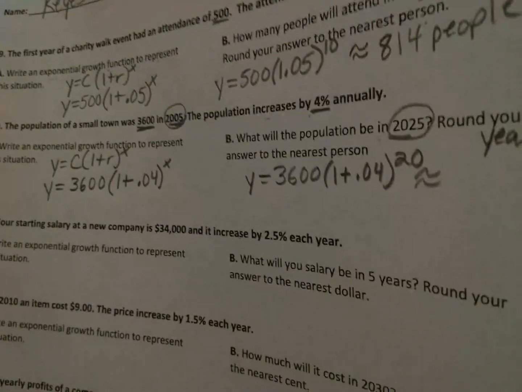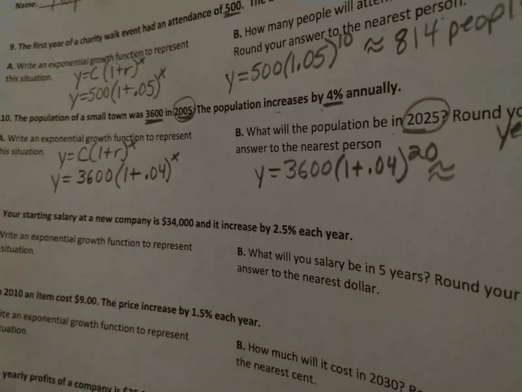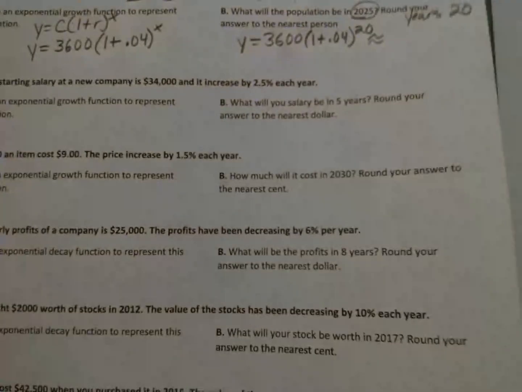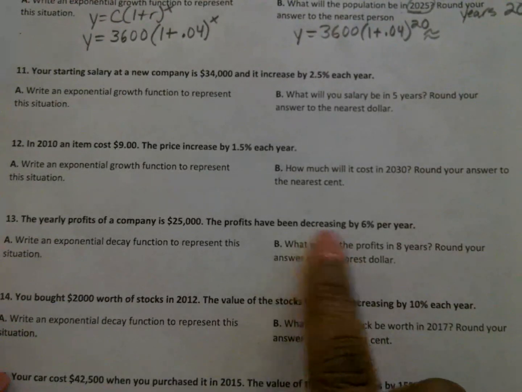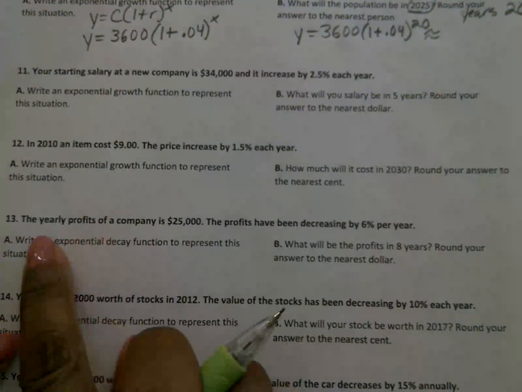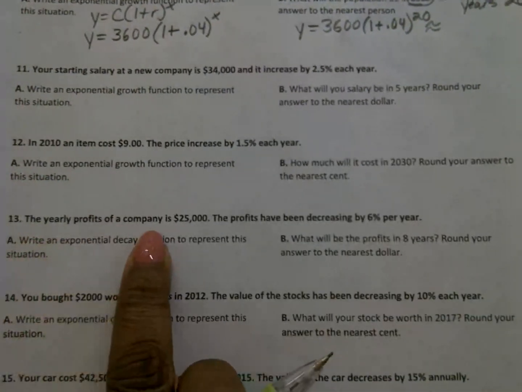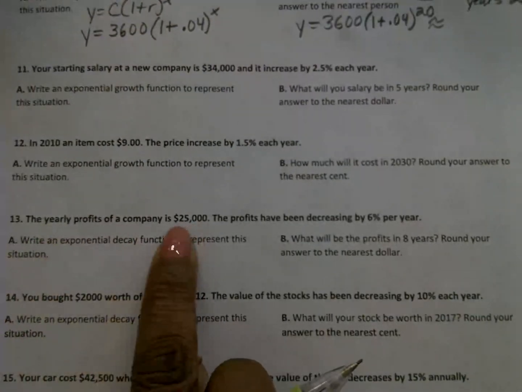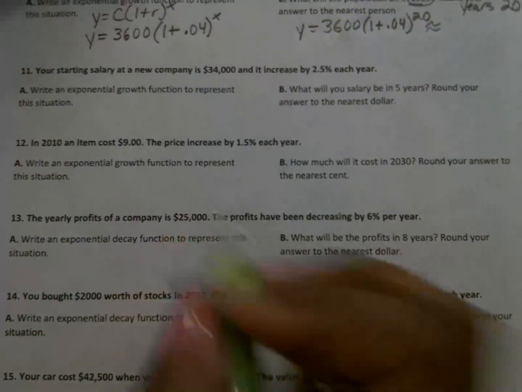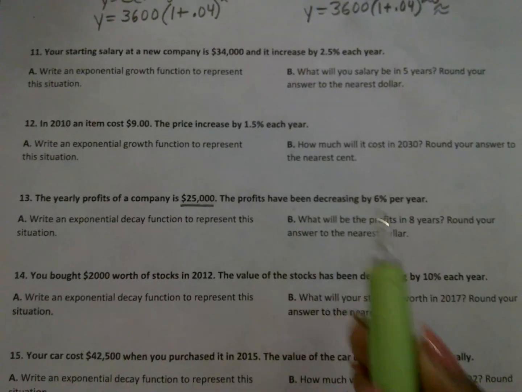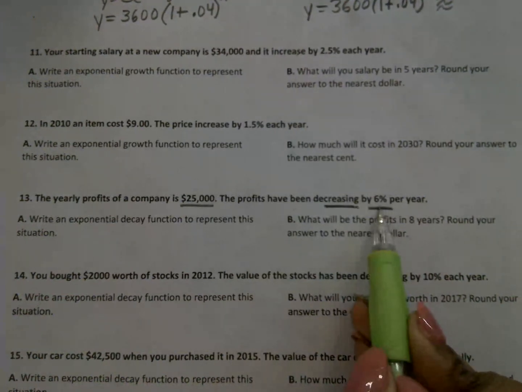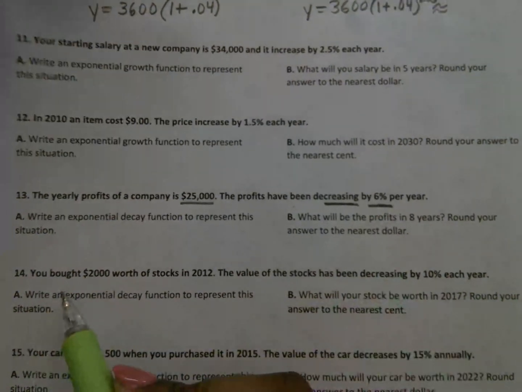Just about all of these you do the same way. Now, when you get to one that says decreasing, you're going to use minus instead of plus. Do you see the yearly profits of the company start off with this? That's the amount there, 25,000. The profits have been decreasing by a percent. That's bad, right?